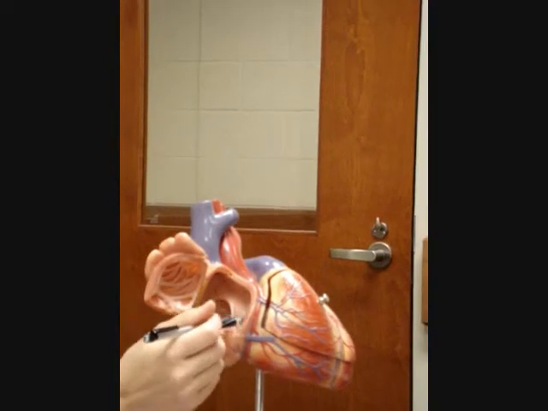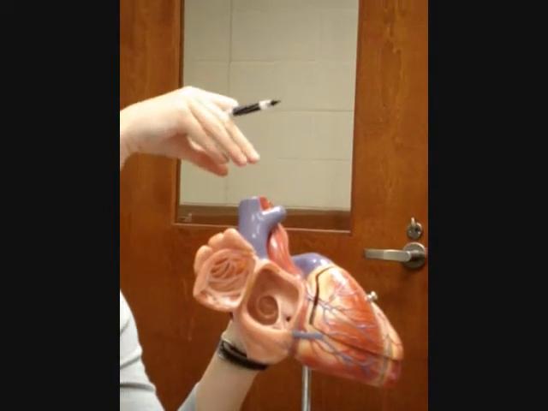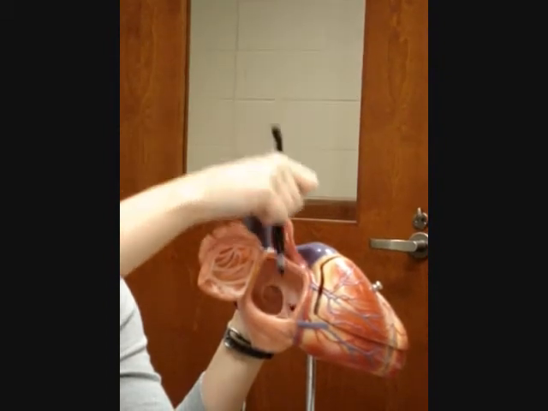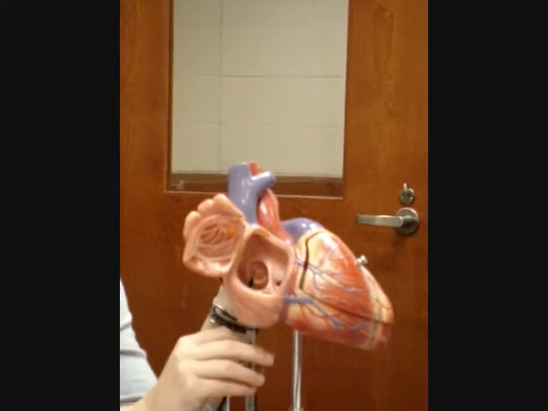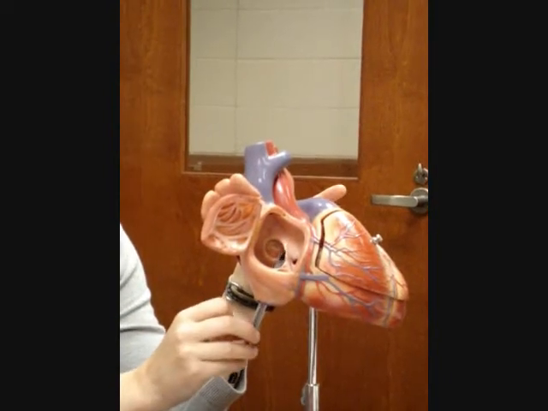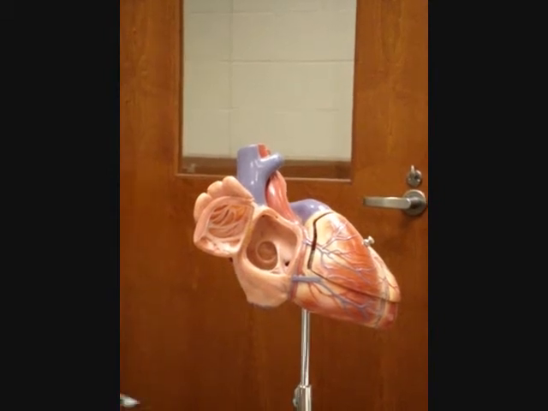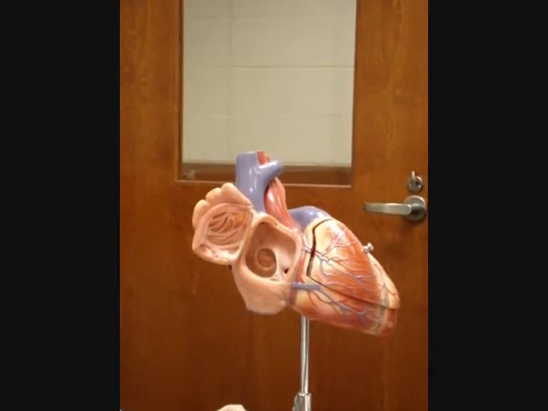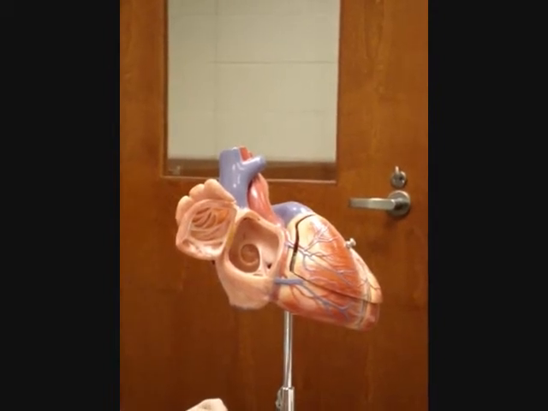Blood's coming from the heart into the right atrium. Blood's coming from the head and neck area through the superior vena cava into the right atrium. And from the lower body through the inferior vena cava into the right atrium. So the right atrium is only concerned with collecting all the deoxygenated blood. So I think that covers all of our coronary arteries, right? Or coronary vessels.